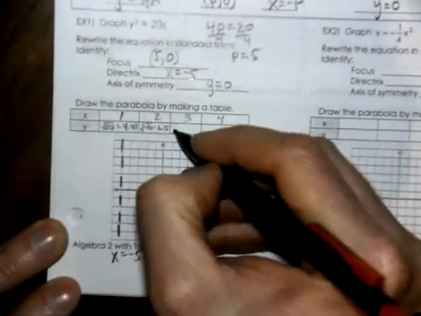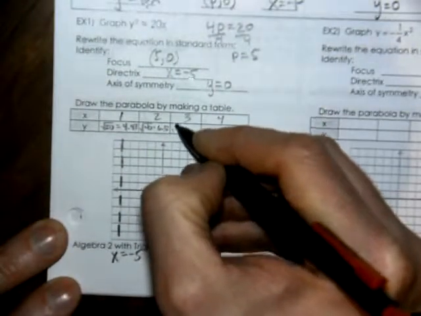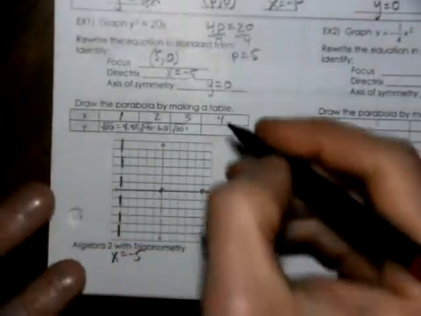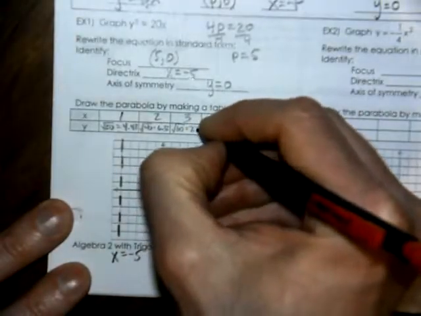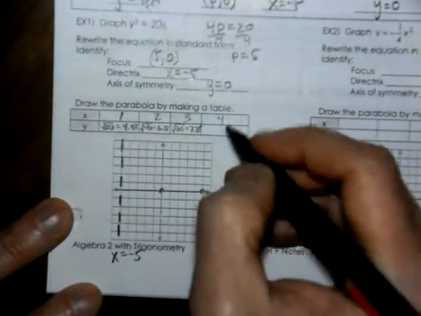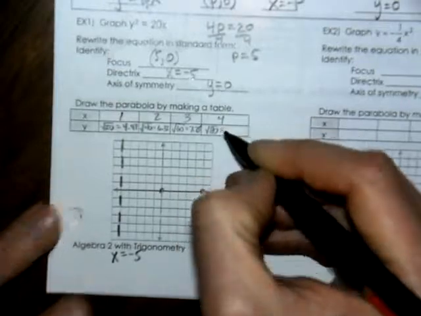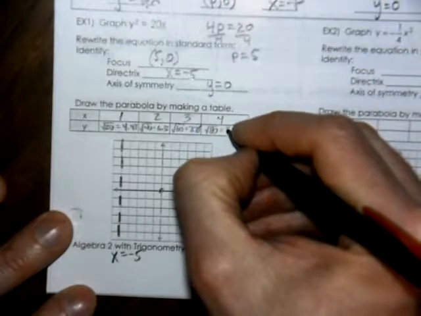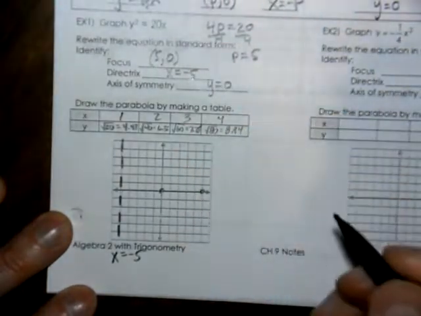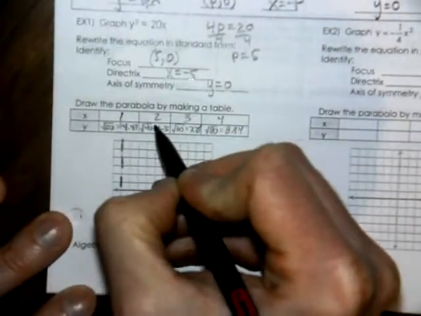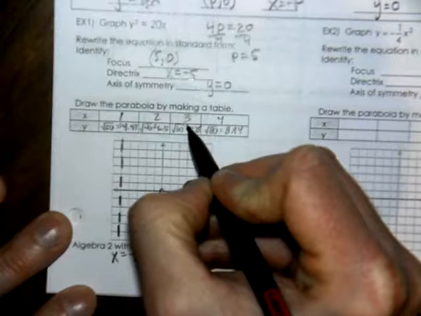Plug in a 3. 3 times 20 is 60. So the square root of 60 is 7.75. And just the last one for fun would be the square root of 80. That comes out to be 8.94. So now we can plot those points. Remember, when you take the square root, you really get a plus or minus value for all of these.